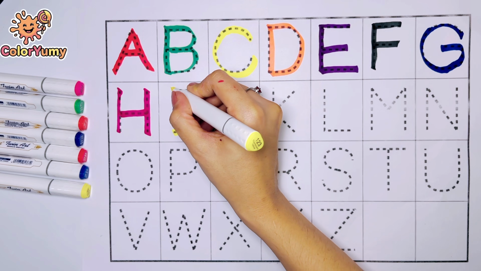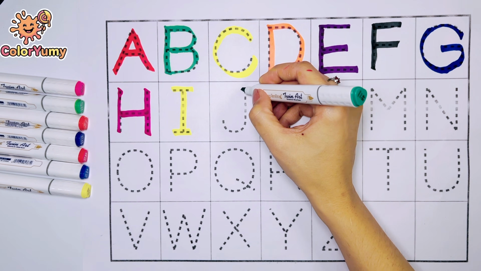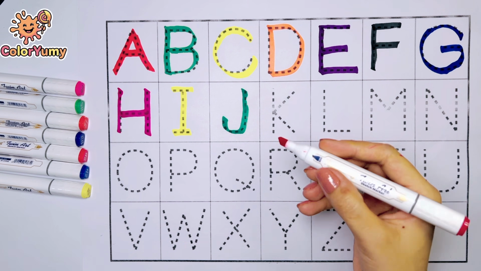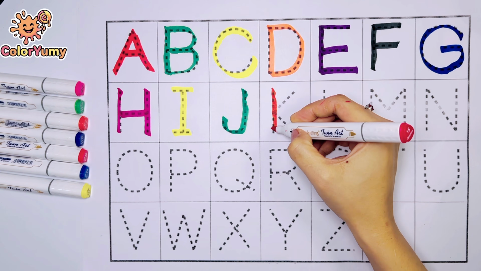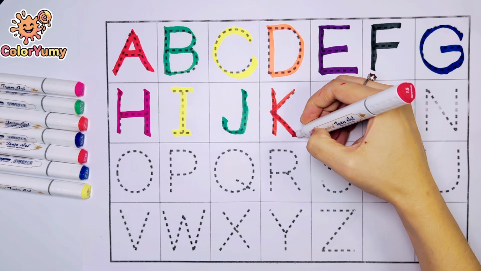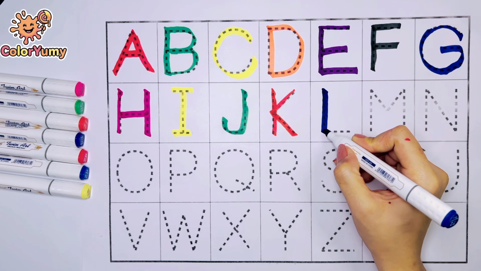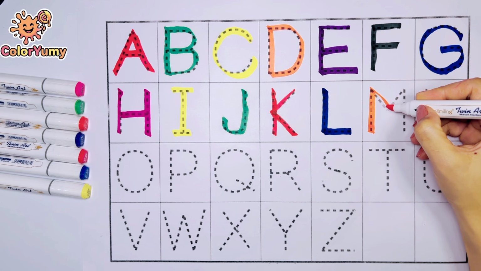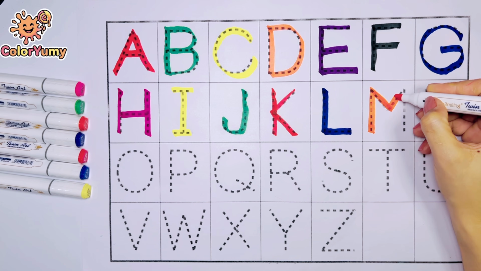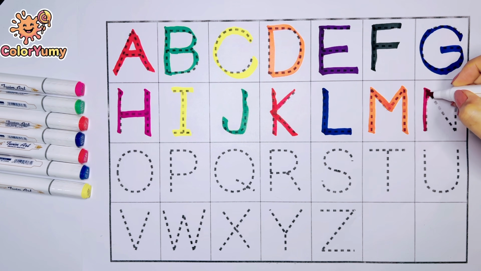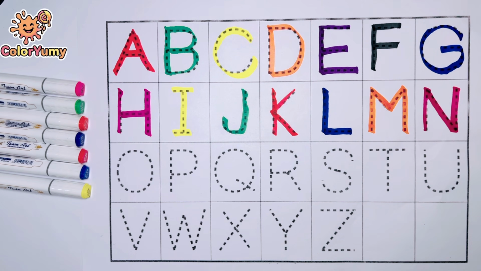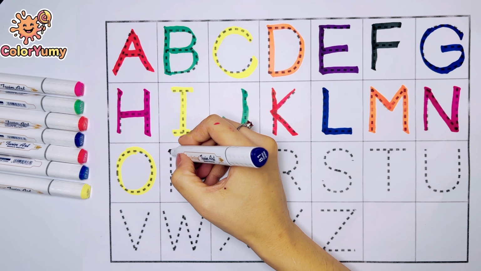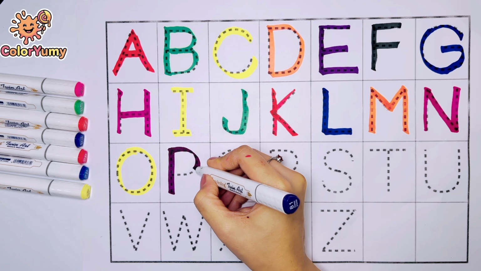I for ink pot. J for jug. K for kite. L for lion. M for monkey. N for nest. O for orange. P for parrot.